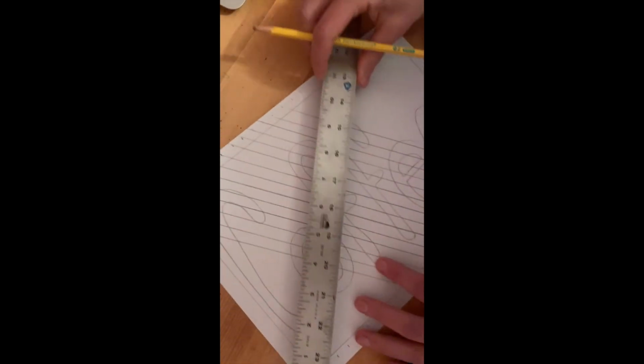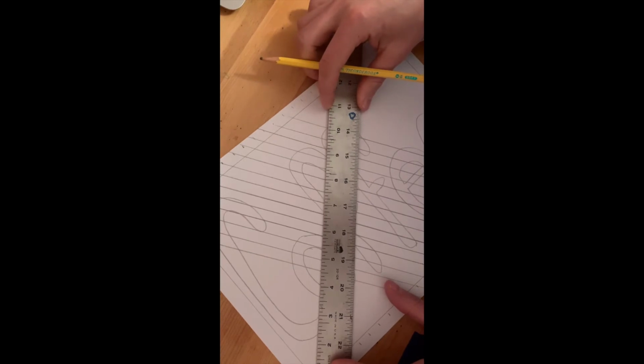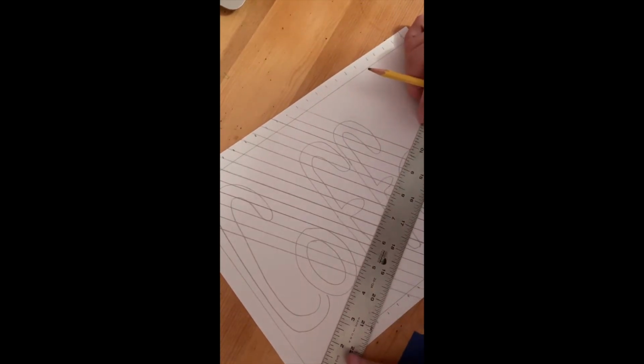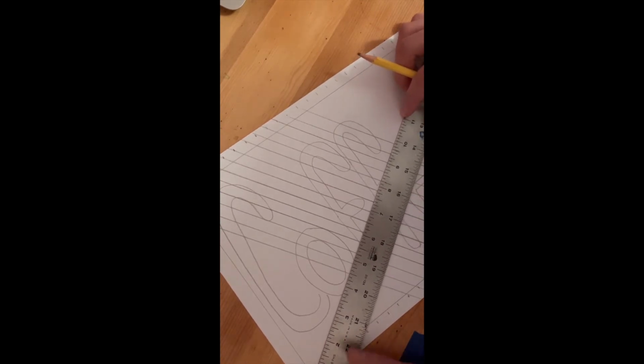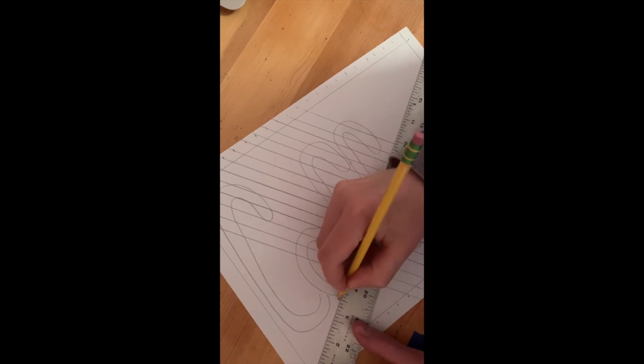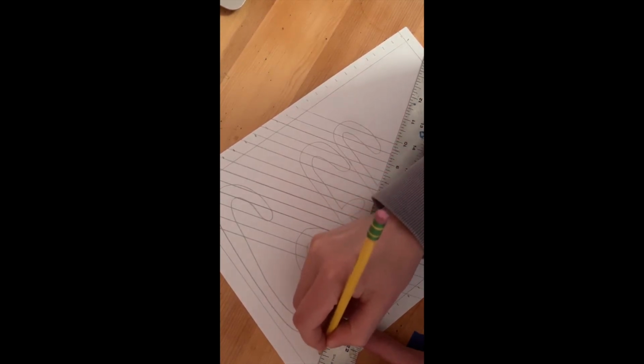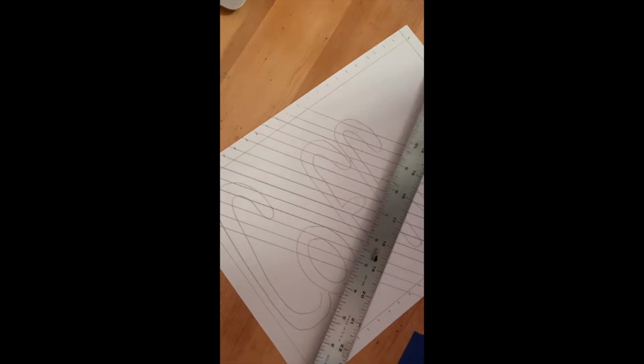Actually, I just thought of something. Ta-da! Here's what I thought of. If I line my ruler up at 0 with the corner, this is 1/2 inch apart. Okay, so then now I have lines to use.